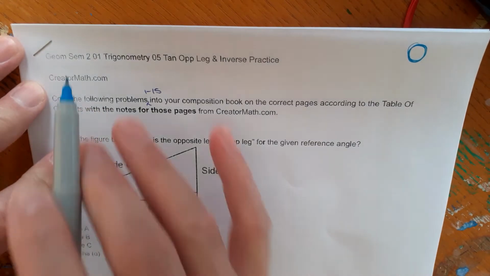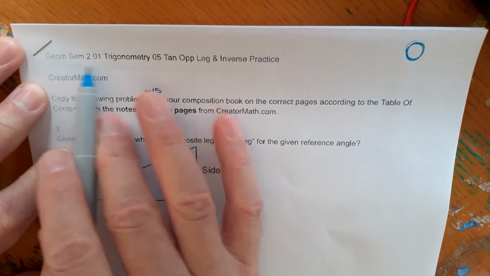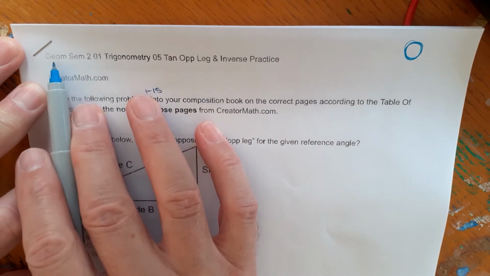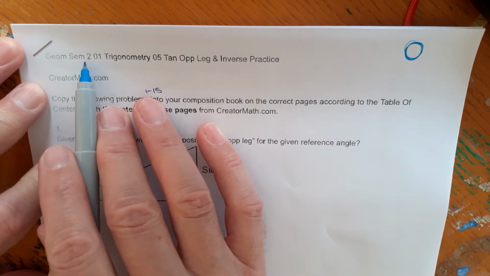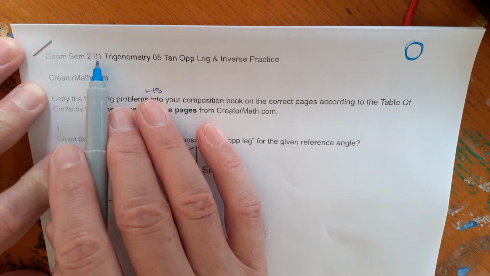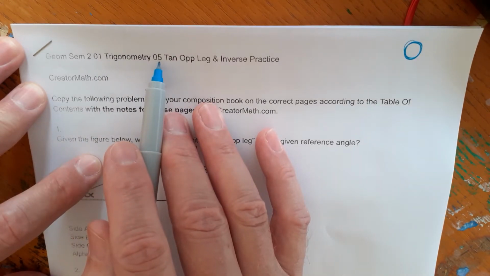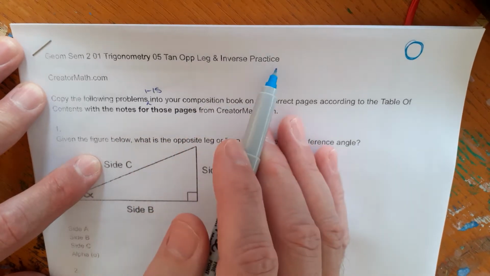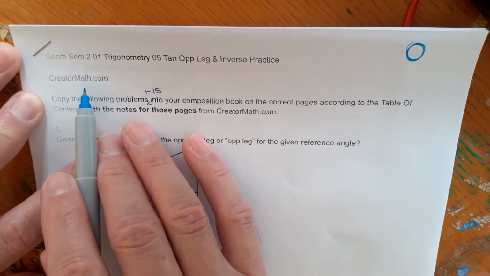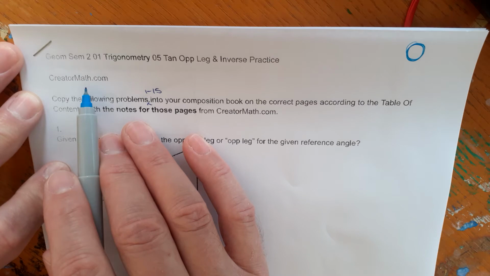All right, so this is geometry, and this is kind of a code on each of the lessons, right? This is geometry, semester 2. This is the first unit, which is called trigonometry. This is the 5th lesson in it, which is called tangent, op, leg, and inverse practice. This is on Creator Math. It's under the Geometry tab. You scroll down a little bit, and you'll see it for semester 2.